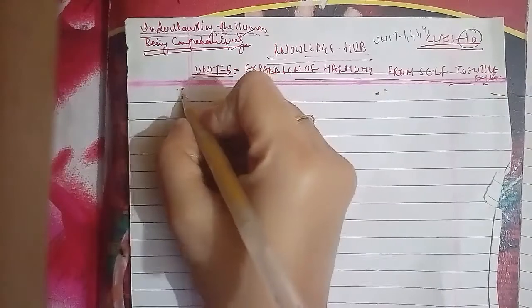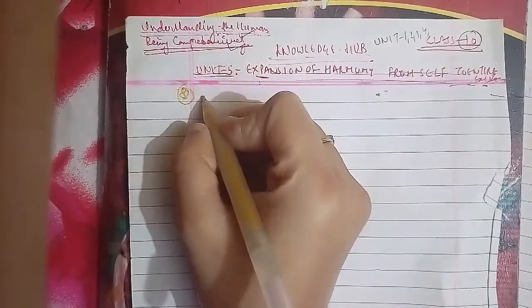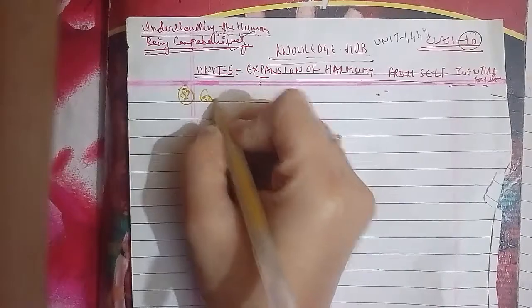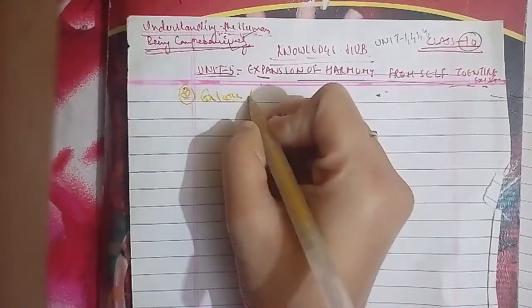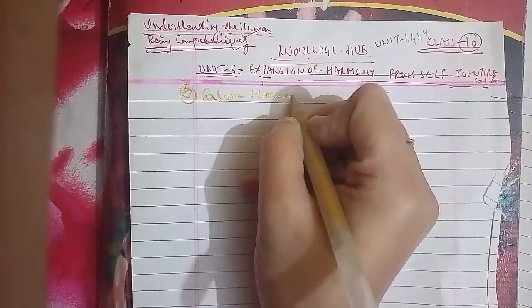So today we're going to start with the question: how can we ensure harmony at individual level?